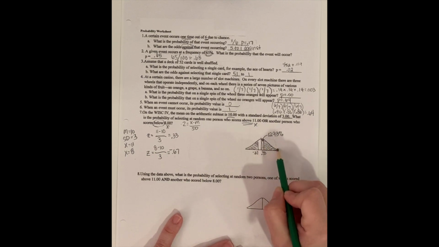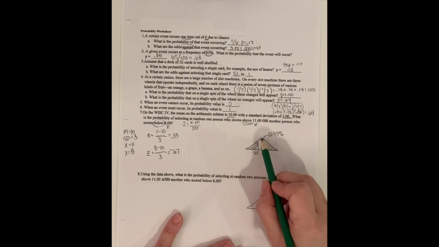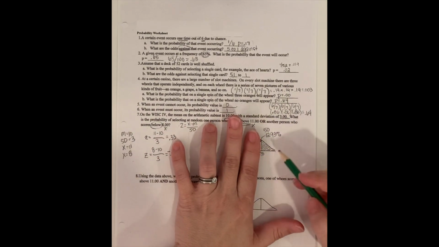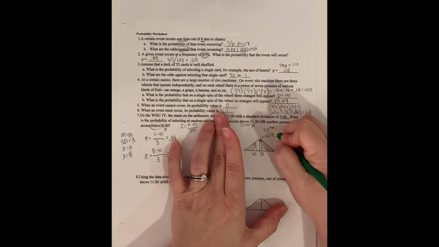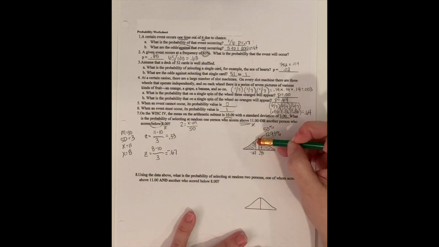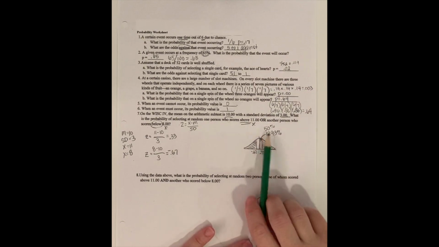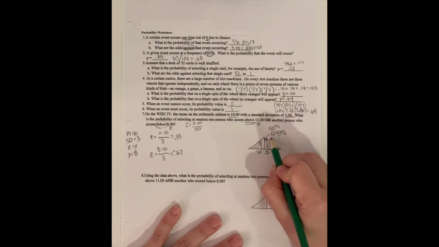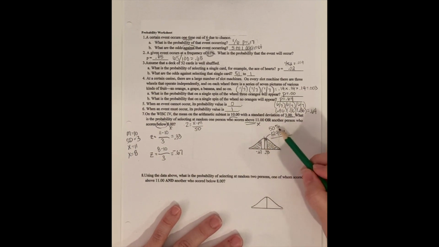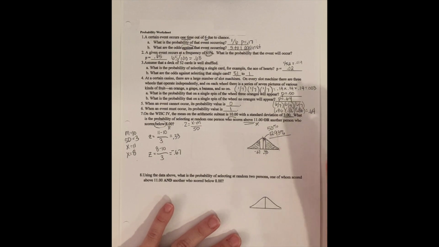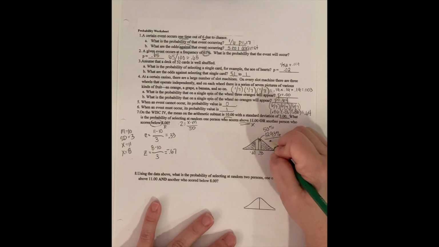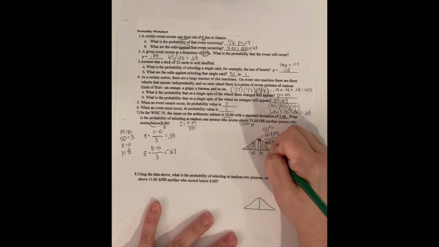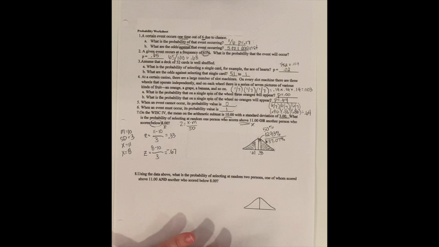So since we're working with this half of the curve and we want to just remove this unshaded chunk, we're going to subtract this unshaded chunk from this half of the curve. So 50% minus this unshaded chunk here, when we take that out, what's left over is going to be just the shaded chunk. So we're going to subtract out 12.93% from this half of the curve, and that's going to leave us with 37.07%. So this half of the curve is 37.07%.